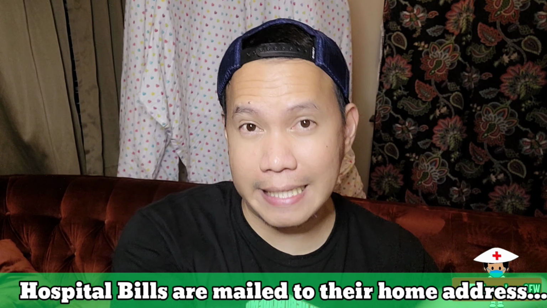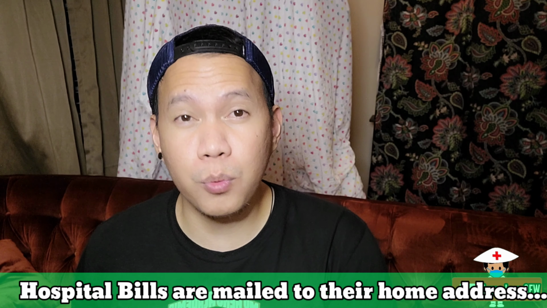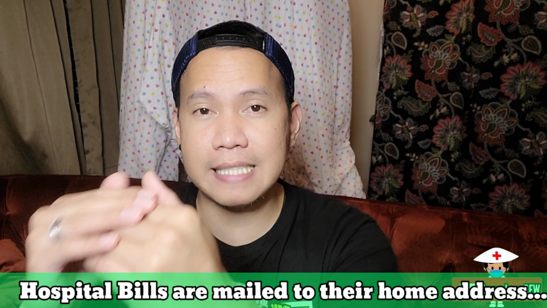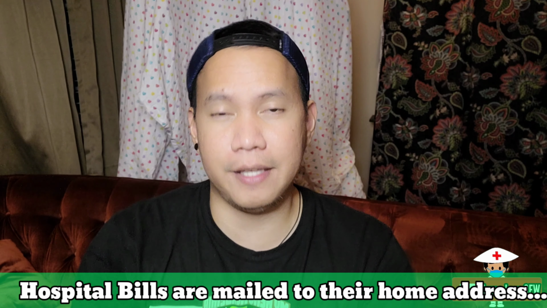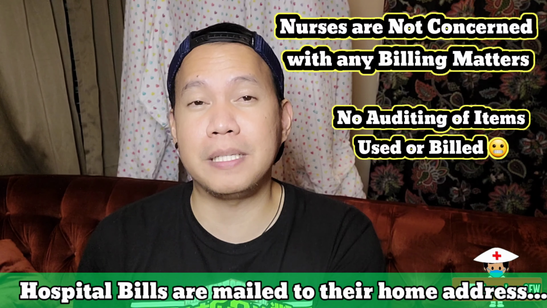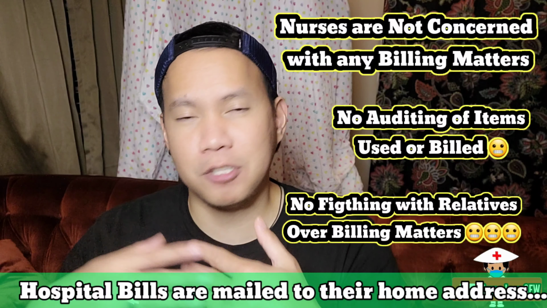So it's that easy. If you're wondering about the bill, here in the US, the bill is normally sent to the patient at their mailing address. And usually it takes around two weeks to a month before they receive the total breakdown of all the things that were charged during their hospital stay. So it's not like back in the Philippines where you're really pressured to have the patient discharged before 12 noon. Here, you just let them go.